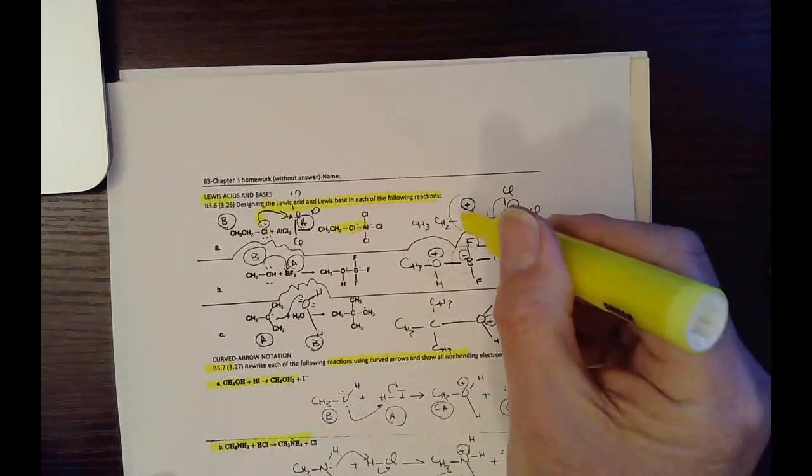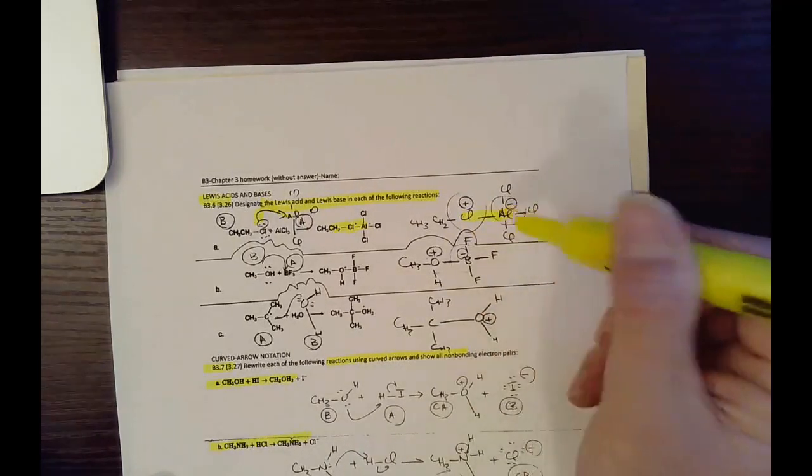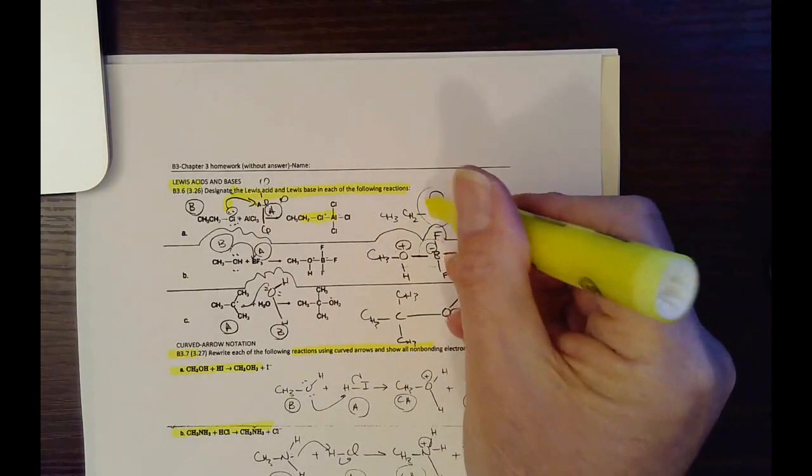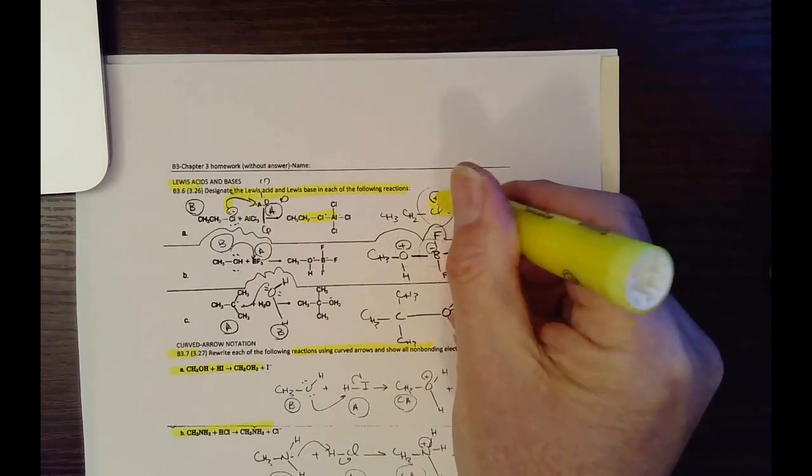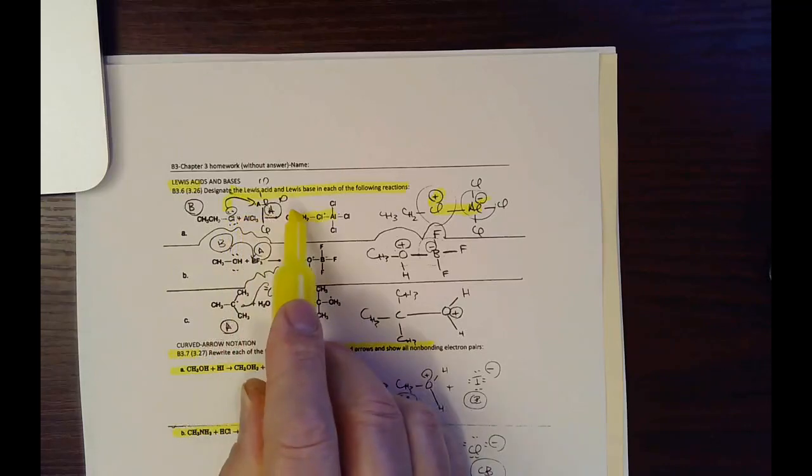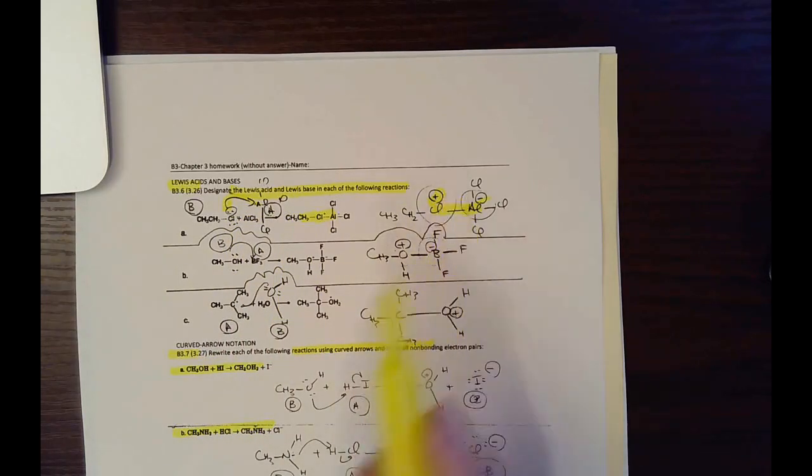Now, if you recall, by doing this, aluminum has 4 electrons, so it would be formally charged negative. It should have only 3. Cl lost that electron; now it has 6, so it's positive. And it makes sense because here we don't have any charge. Now we have a positive and negative charge.